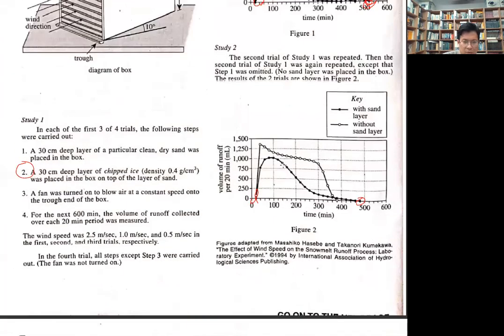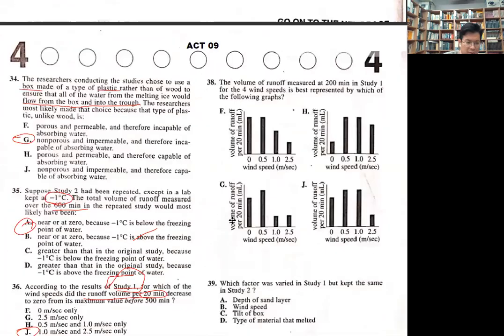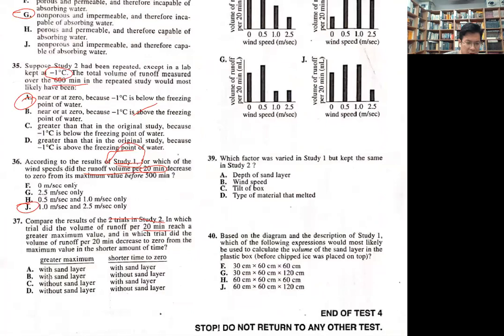And compared the result to trial study 2, which did the volume of runoff at 20 minutes have its greatest maximum value and the trial where volume of runoff at 20 minutes decreased to 0? The greatest volume, which is without sand layer, is greater. And then 20 is this one. So without sand, both of them are without sand layer.